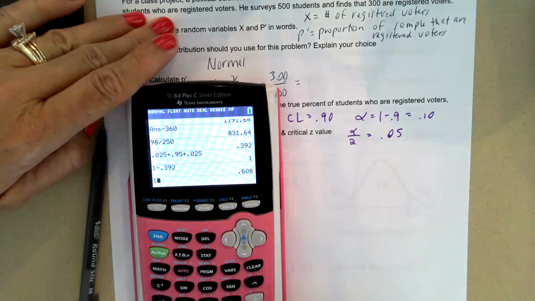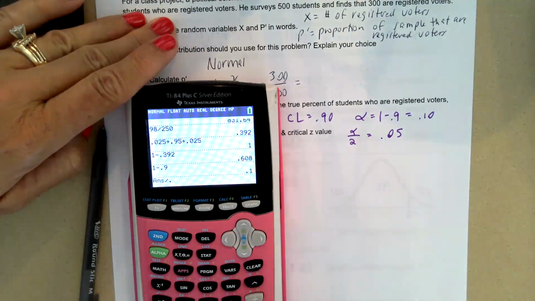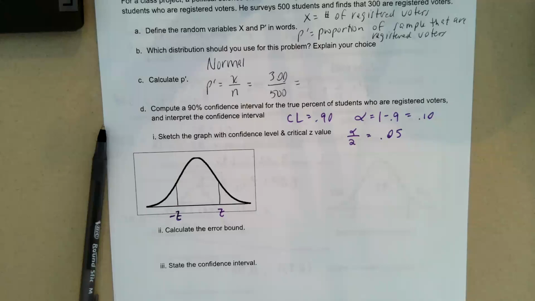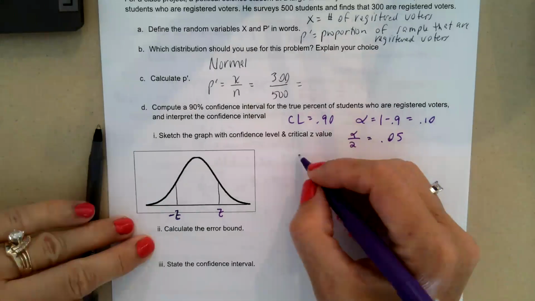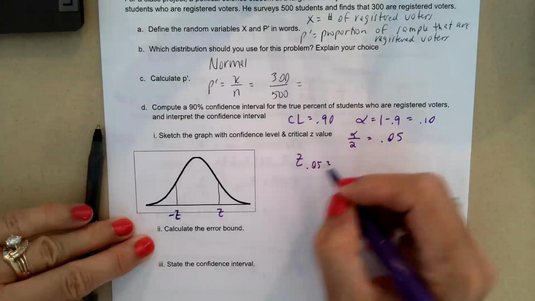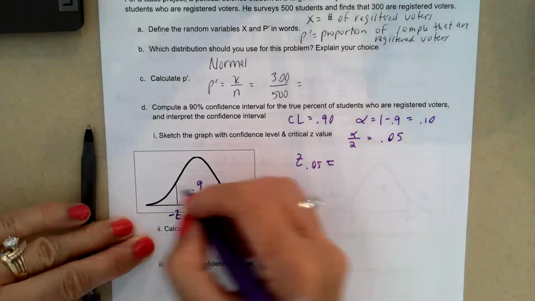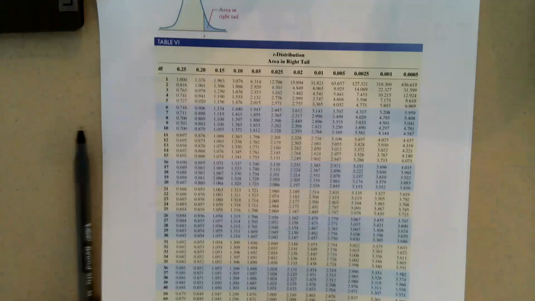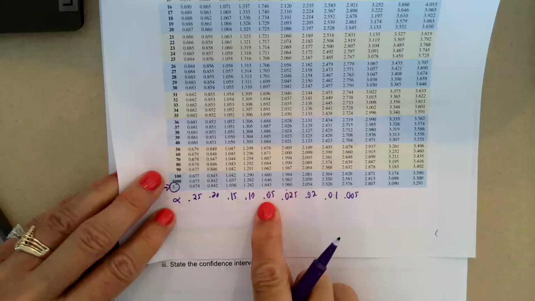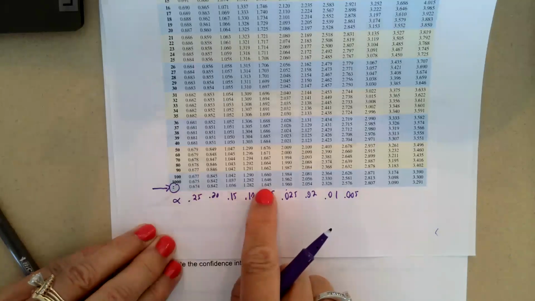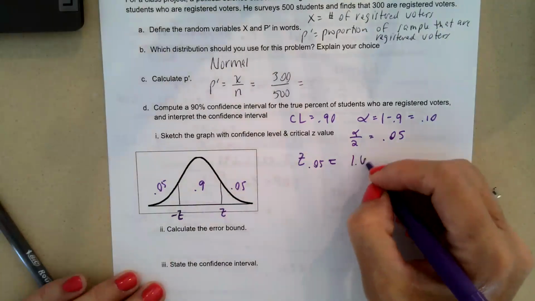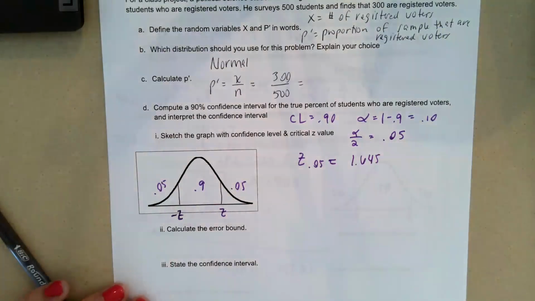So 1 minus 0.9 and then divided by 2 is 0.05. Okay. And so Z of 0.05. This is 0.9, this is 0.05, and that is 0.05. That Z is 1.645.